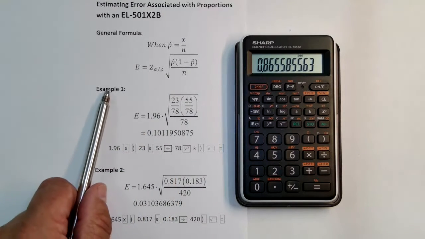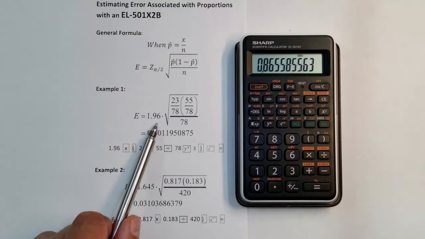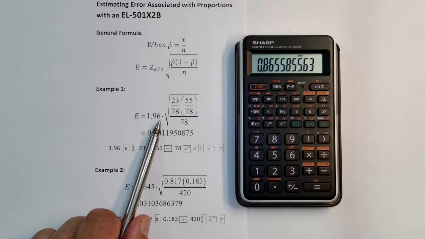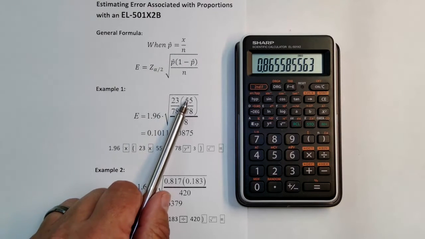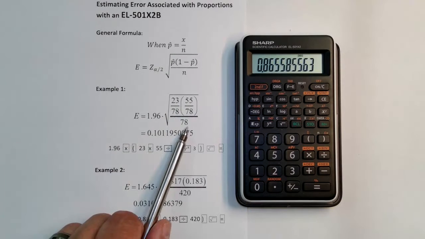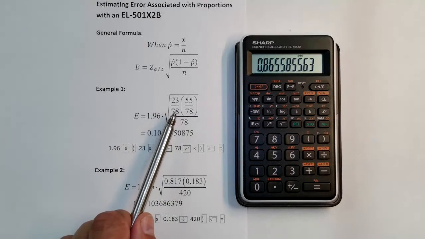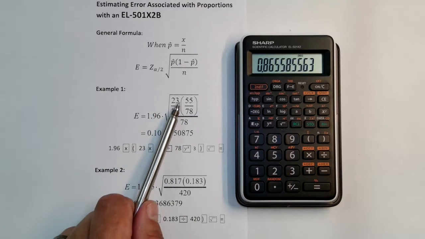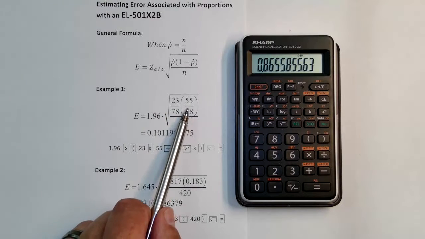So an example where P hat is a fraction might look like this. 1.96 times the square root of 23 over 78 times 55 over 78 all over 78. Now you'll notice that the 78 is the denominator of this fraction. And on this fraction, the denominator is 78.